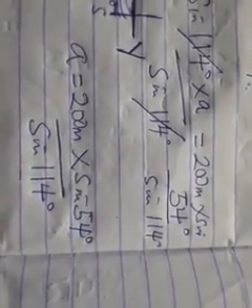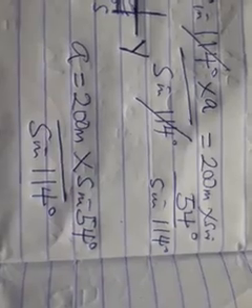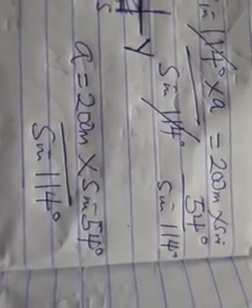So we start with the first one, 200 multiplied by sine 54. Using log and using the indices rule, multiplication turns to addition and division turns to what? Subtraction. So you have to apply the law of indices in this case.